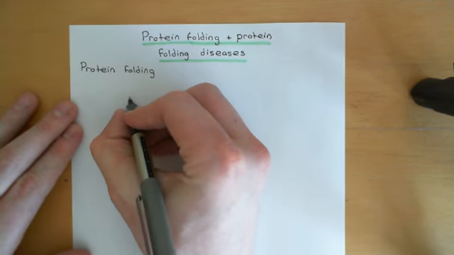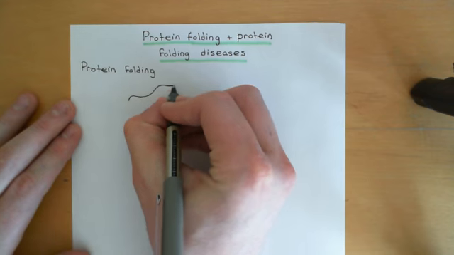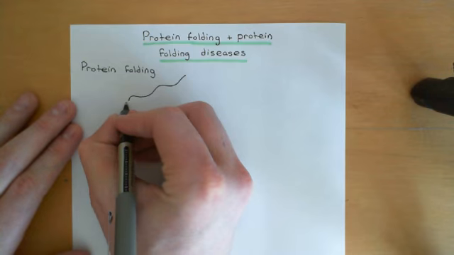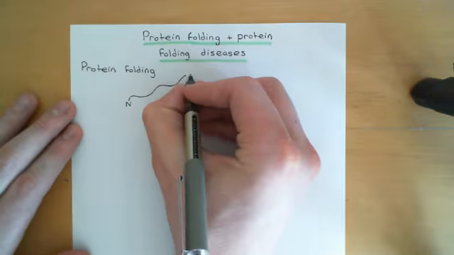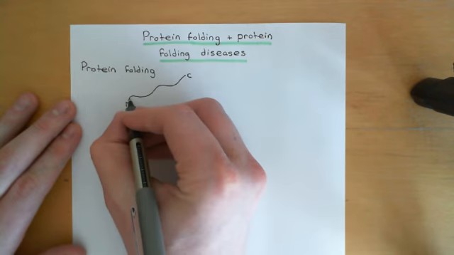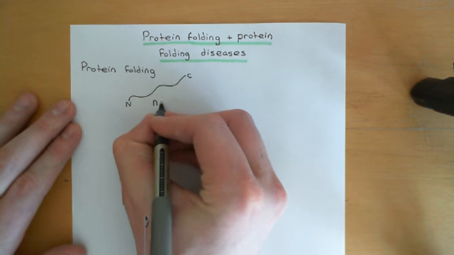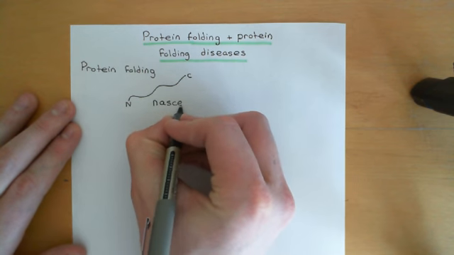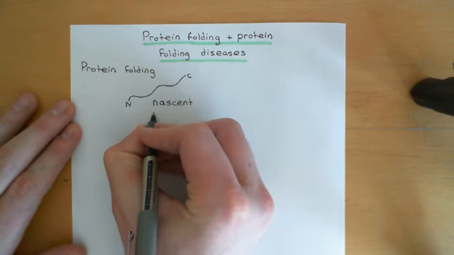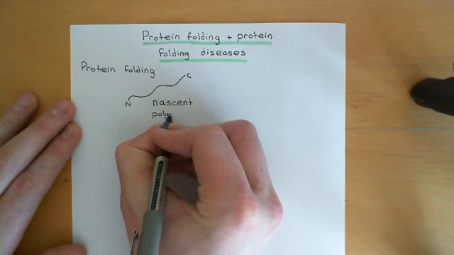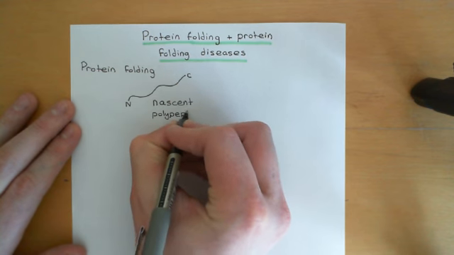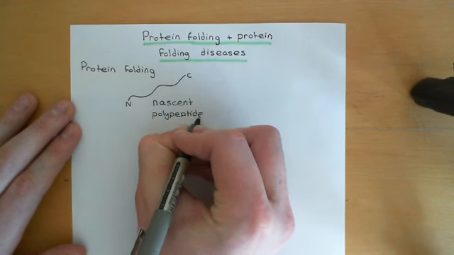Let me draw a picture for this. When the polypeptide is first synthesized by the ribosome, it is just a polymer of amino acids, literally amino acid after amino acid after amino acid. This is what is meant by the nascent polypeptide, the polymer of amino acids that has not yet folded into a three-dimensional structure.